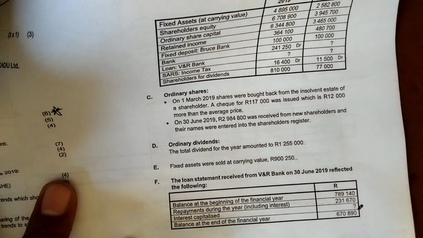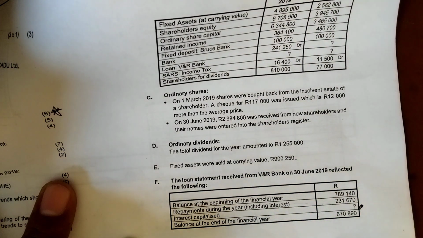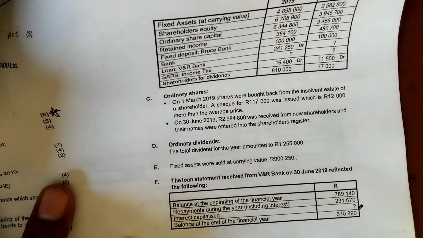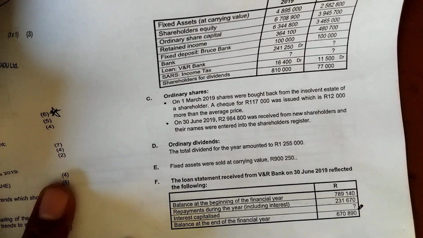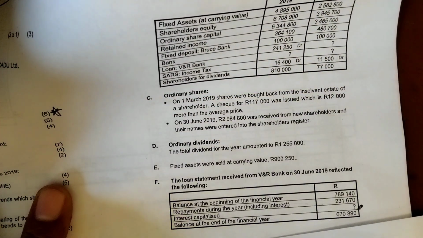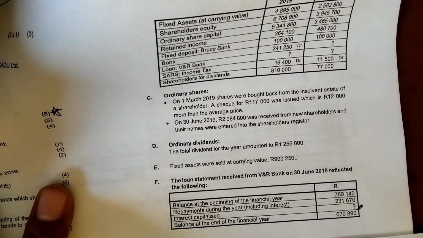Now, what I can do is reconstruct my loan statement and show you what is supposed to be done in order to get the interest expense. I'm doing this not only for the sake of the cash flow but for the balance sheet as well, because you can be asked to calculate it for the income statement or for the balance sheet. I just want to copy these figures: 789,140, 231,670, question mark, and then 670,890.